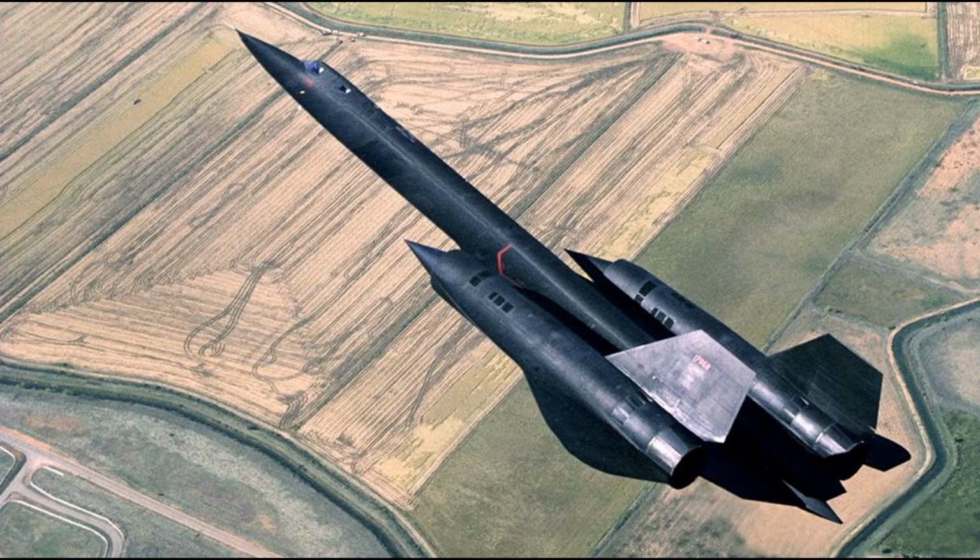This aircraft is a long-range, high-altitude Mach 3 strategic reconnaissance aircraft developed and manufactured by the American aerospace company called Lockheed Corporation. It was operated by both the United States Air Force and NASA. SR-72 is under development and is set to fly in 2025.